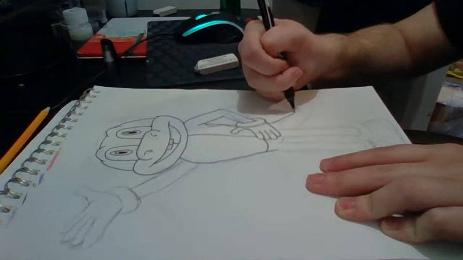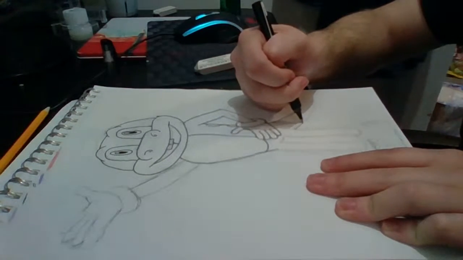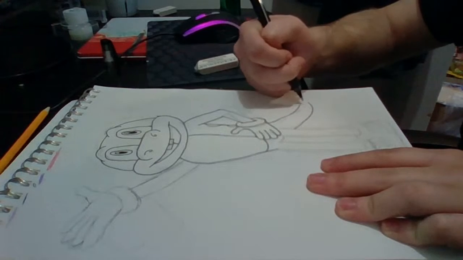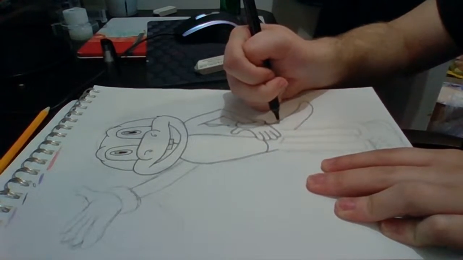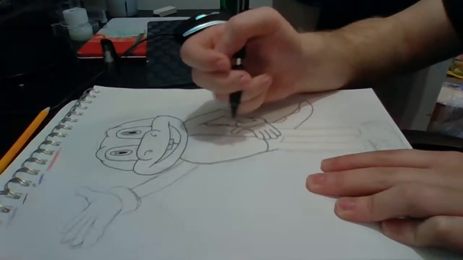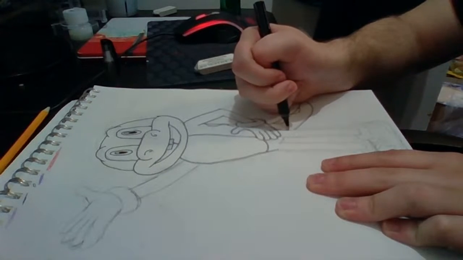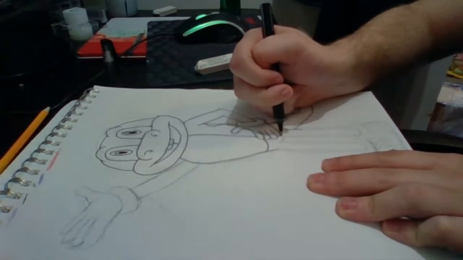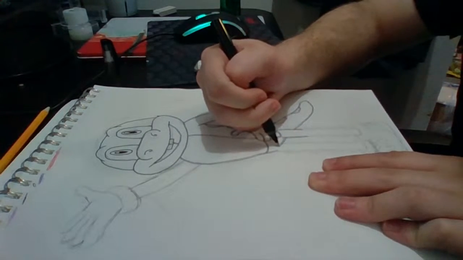Let's do his nice dinosaur tail. Inking is fun. That's all I can say. So we're gonna make this line up with his tail.